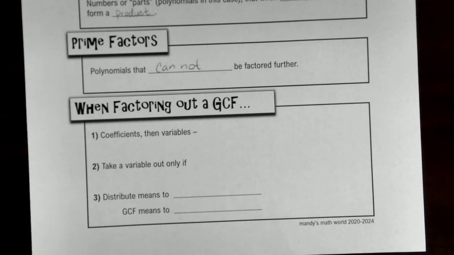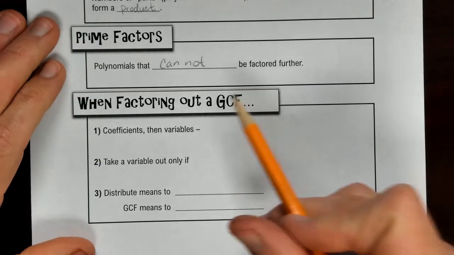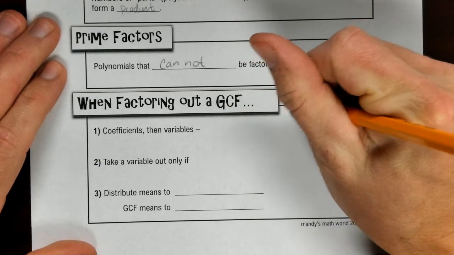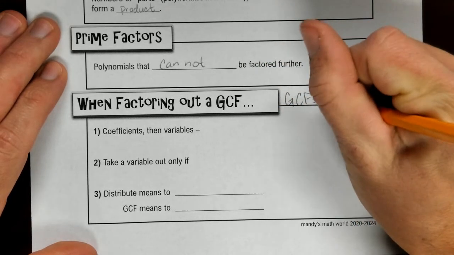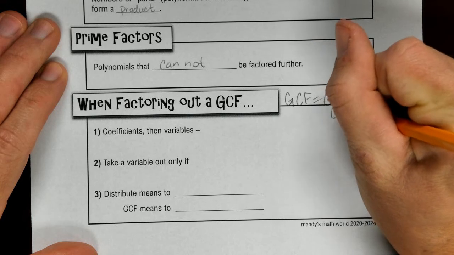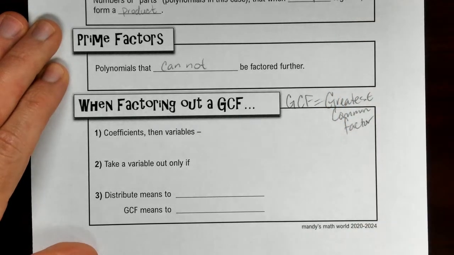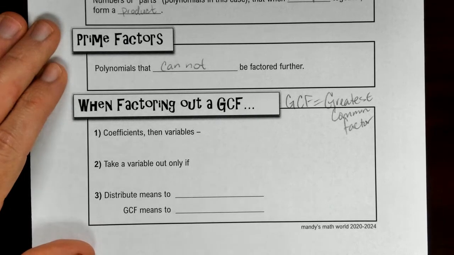All right, when factoring out a GCF, coefficients first, then variables. What I mean by that is how to determine my GCF, the greatest common factor.